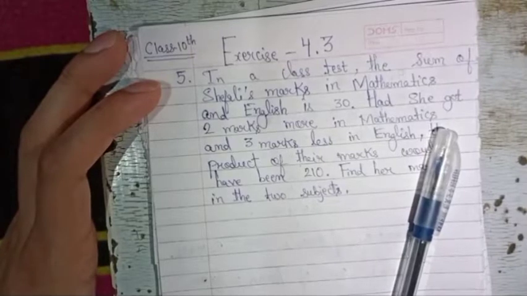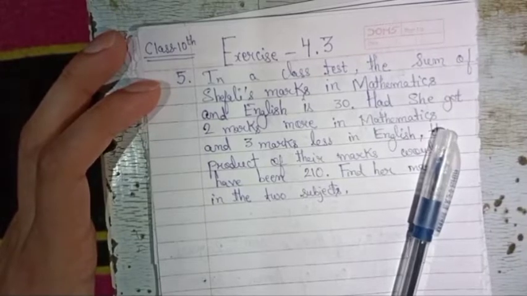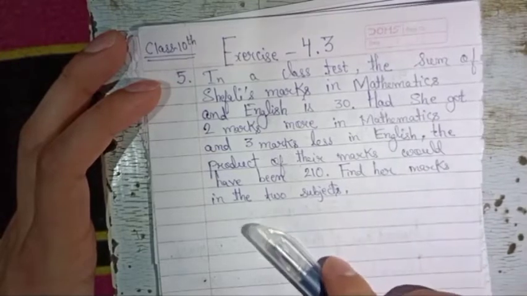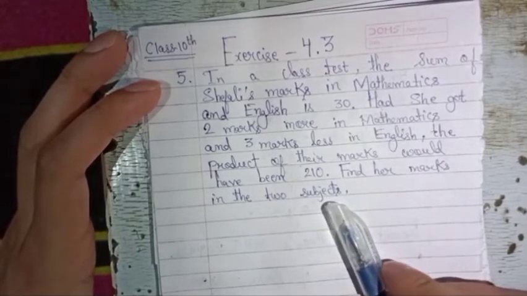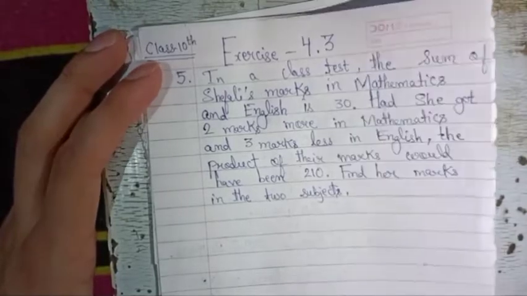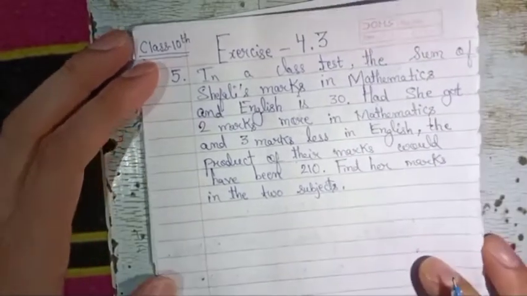Had she got 2 marks more in mathematics and 3 marks less in English, the product of their marks would have been 210. So find her marks in the two subjects. Okay, now how to solve this question?